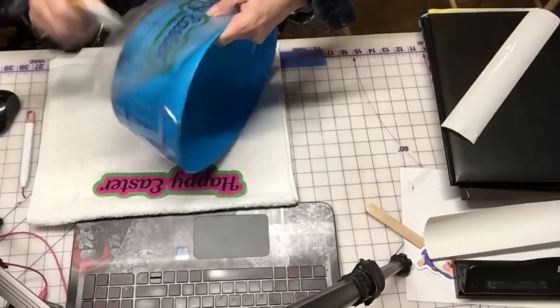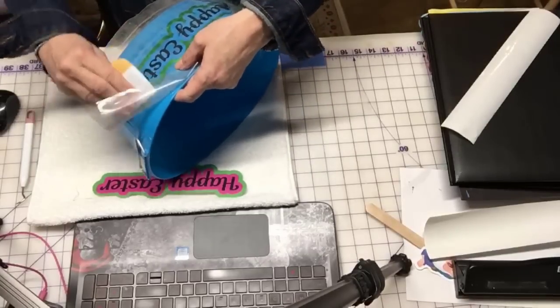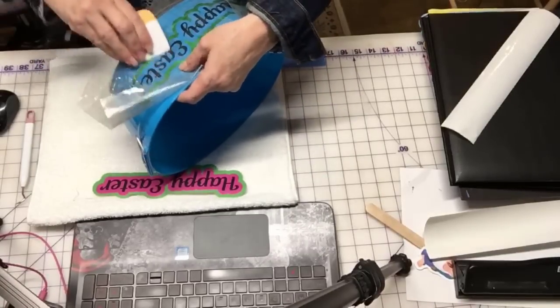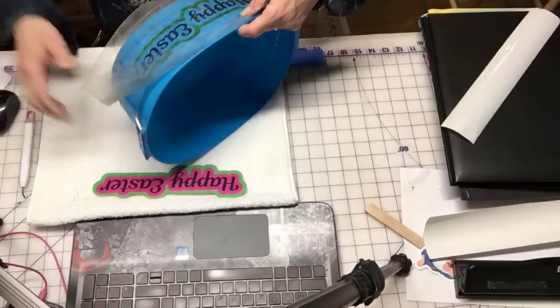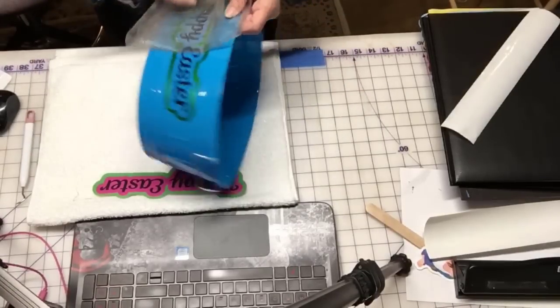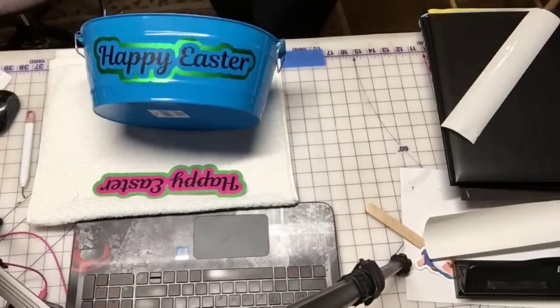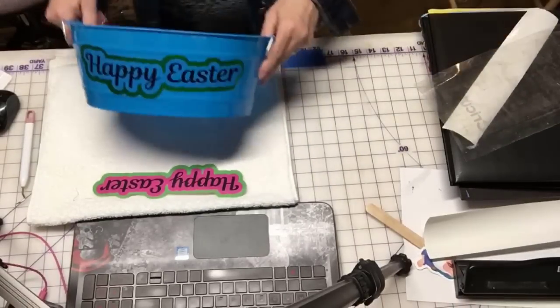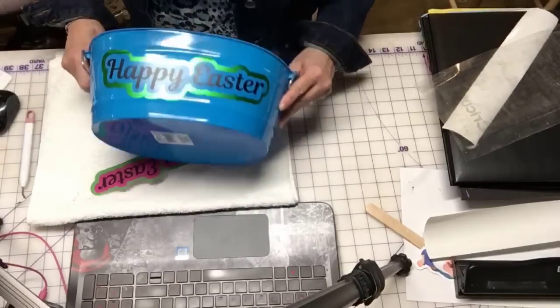Now, if I was really making this, I would use some different colors of vinyl. I just don't have very much vinyl. I need to make an investment so my samples look a little spiffier. But I think you get the idea. So this turned out really cute, you guys. Can you see that? Isn't that cute?